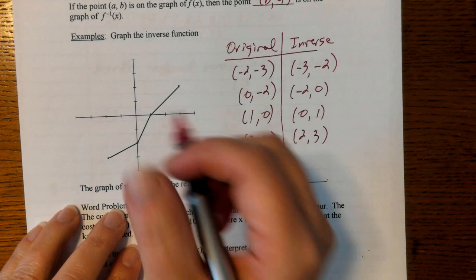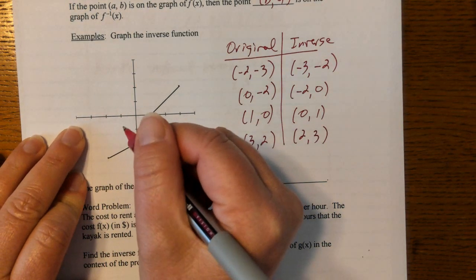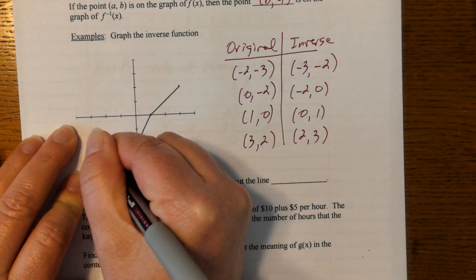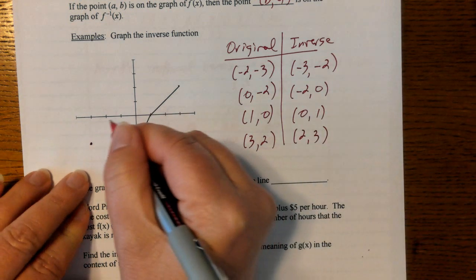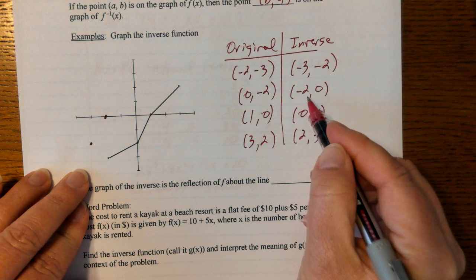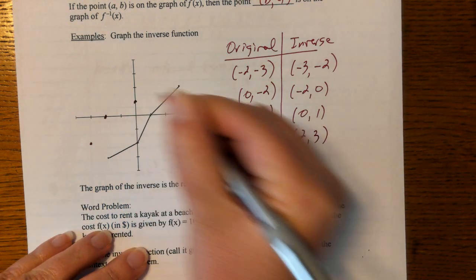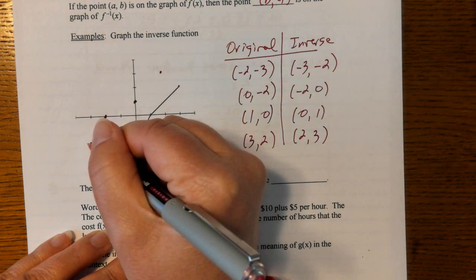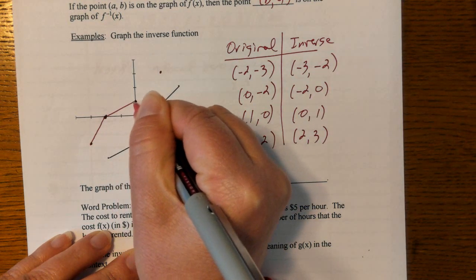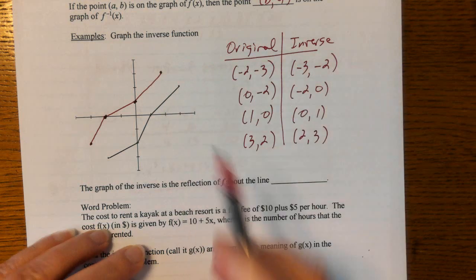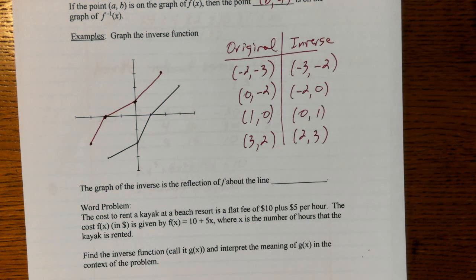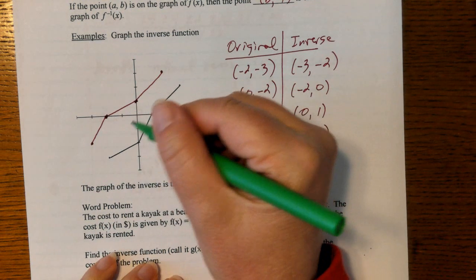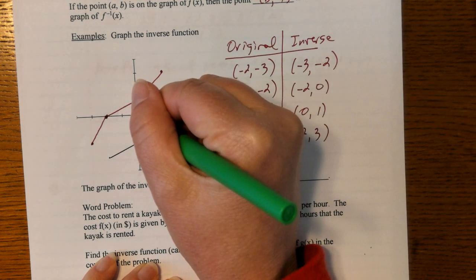Let's plot those. So -3, -2 is right here. -2, 0 is right here. 0, 1. And then 2, 3. And if I connect those points in the order that I drew them in, you can kind of tell it's a pretty good reflection over the line y equals x.